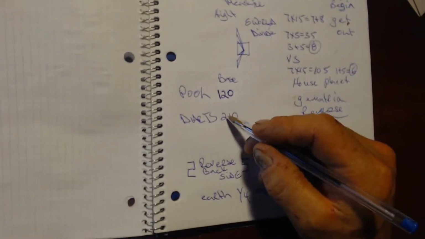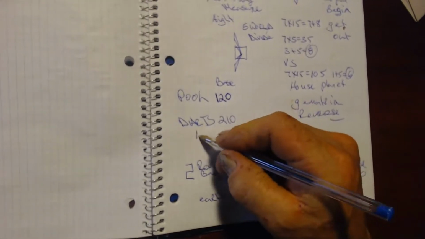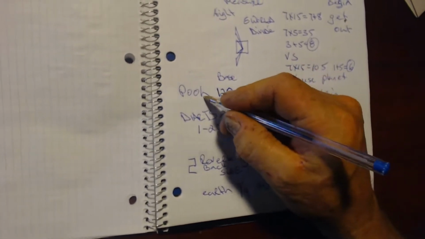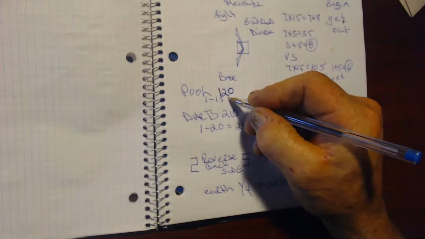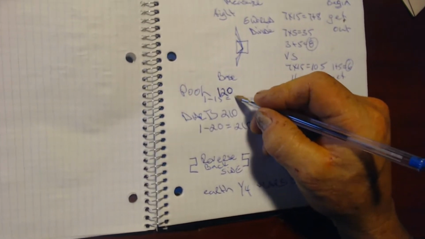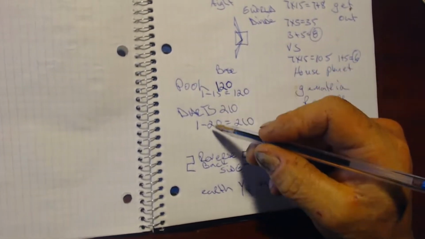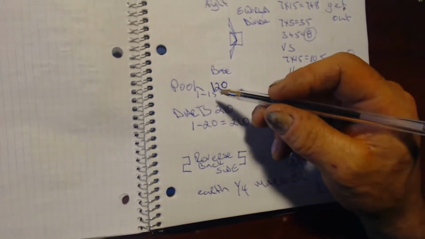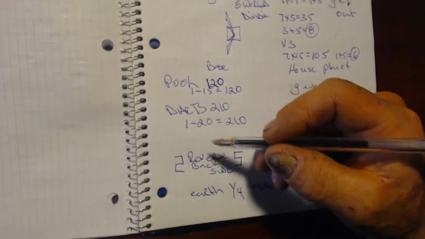In darts, when you add 1 through 20, it equals 210. When you add 1 through 15, it equals 120. Both of these numbers, whether you accept what I say or not, you see it.